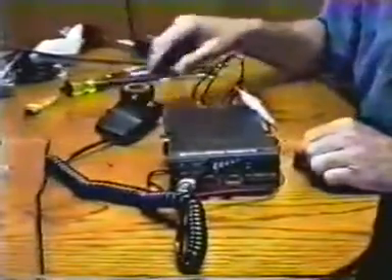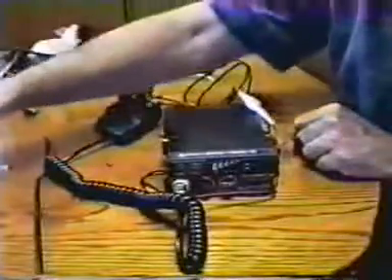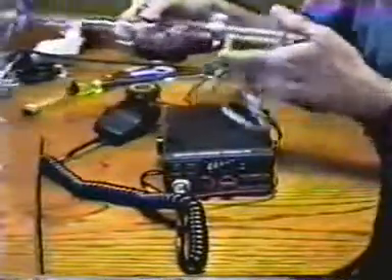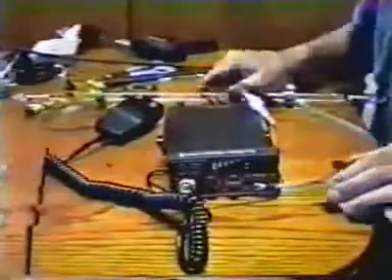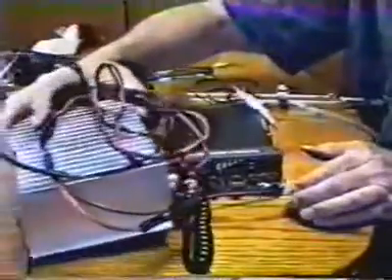So here we have our modified microphone and our two little eyelets we soldered onto the power cords of the CB radio. And our tube. In this case, this tube does not need to be wound. This particular tube will just light with the two clamps in place. And our Palomar 225.